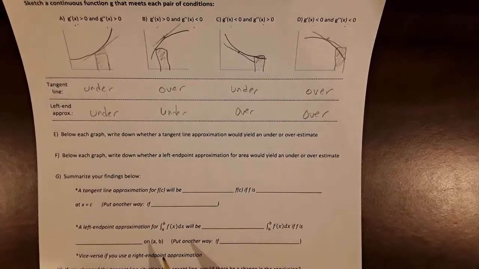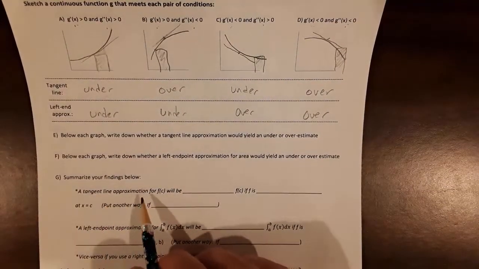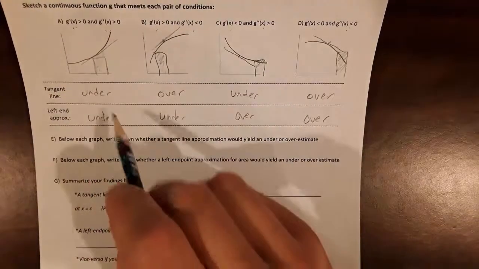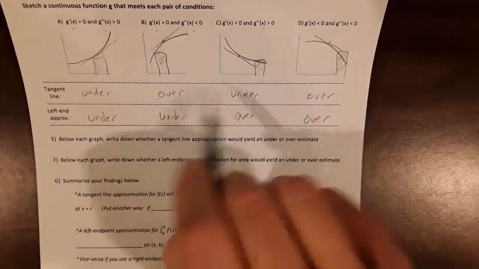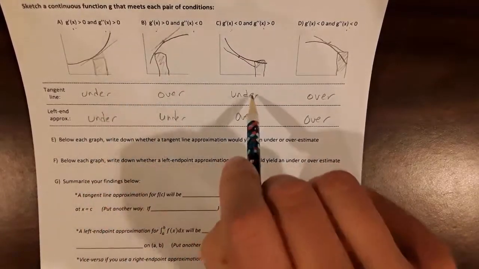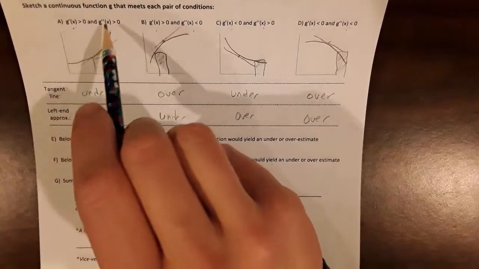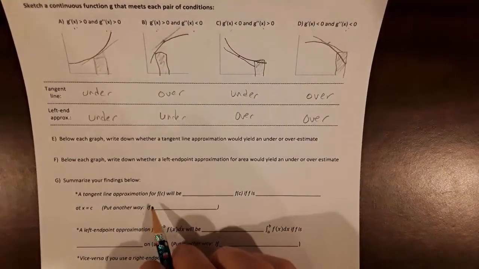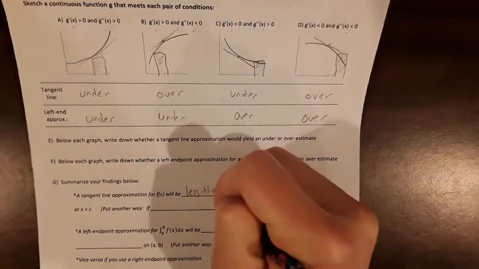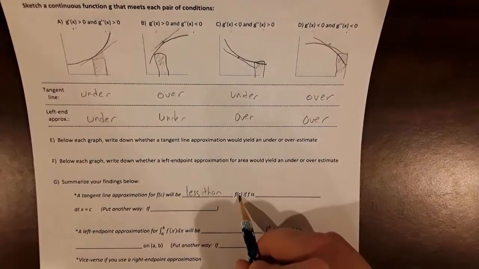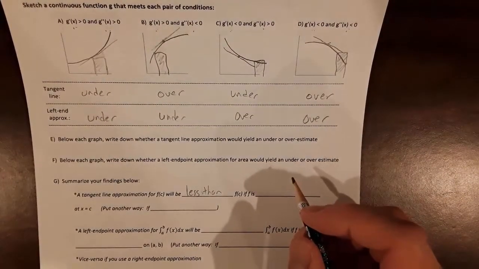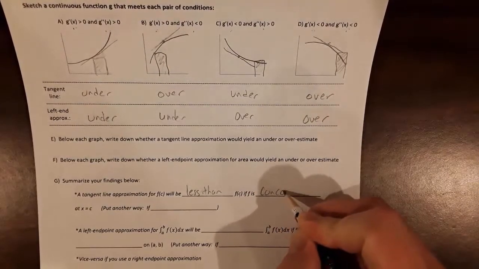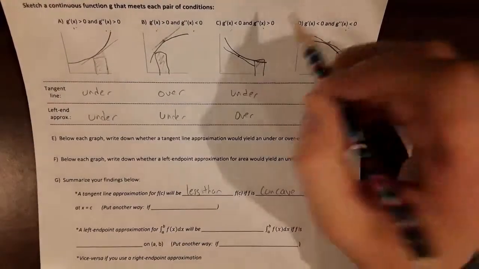Alright, so to summarize what we've got here, a tangent line approximation for a function will be under in these two situations, and in both of these two situations, the second derivative is positive. So the tangent line approximation will be less than the actual value if f is concave up.